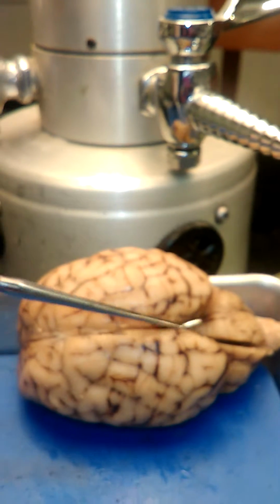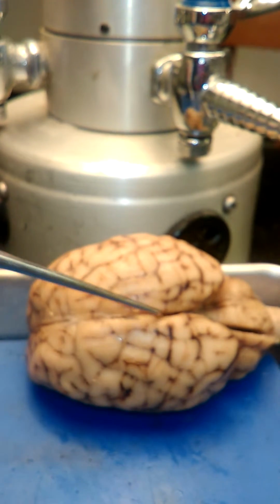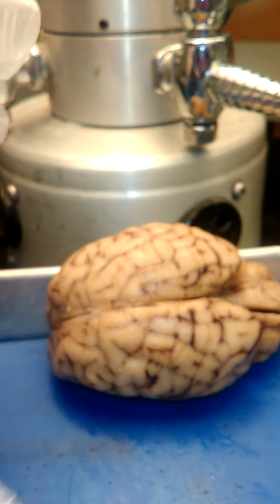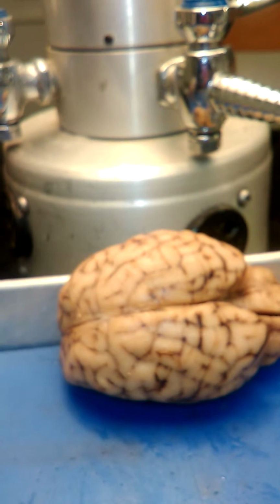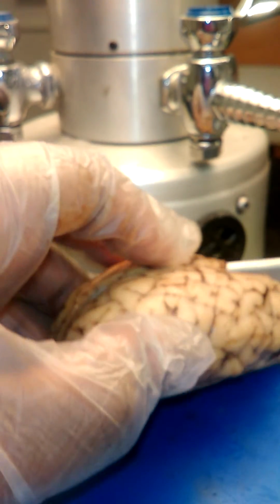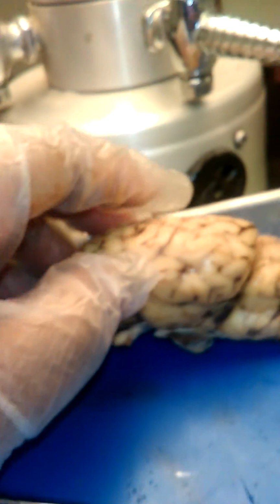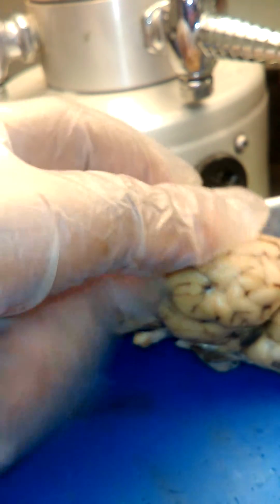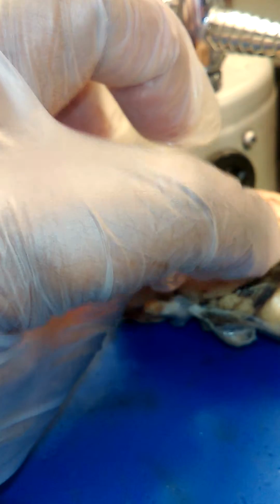This line right here is the superior sagittal sulcus. It's what brings the two parietal lobes together. And then I'm going to turn it this way a little bit so you can see the temporal lobe. It's right here.